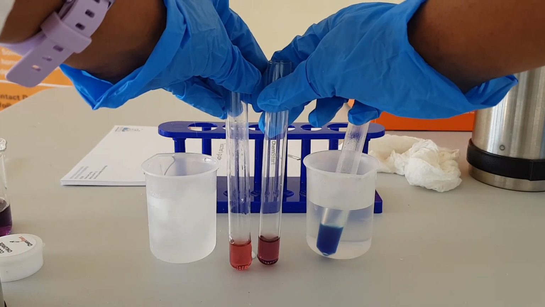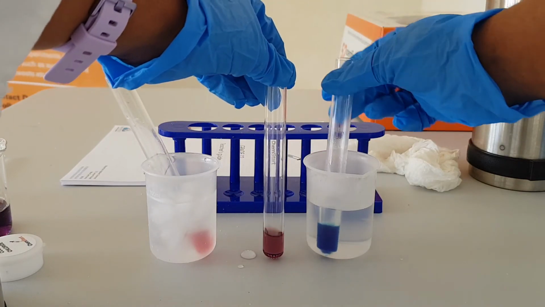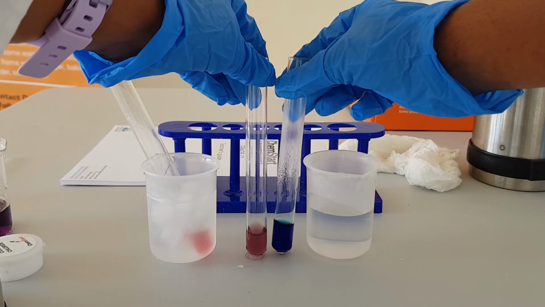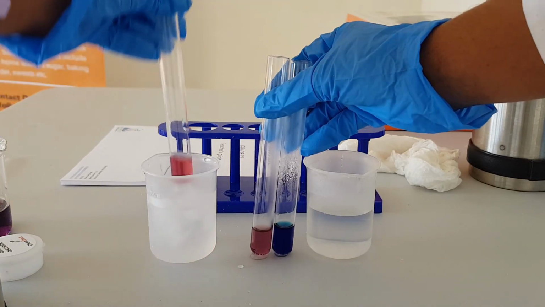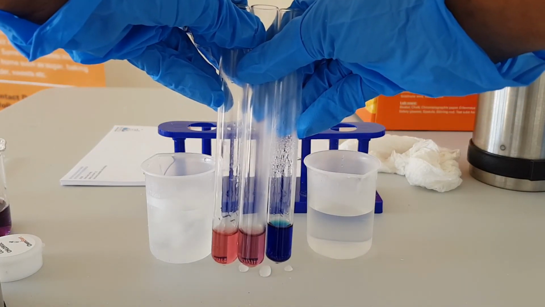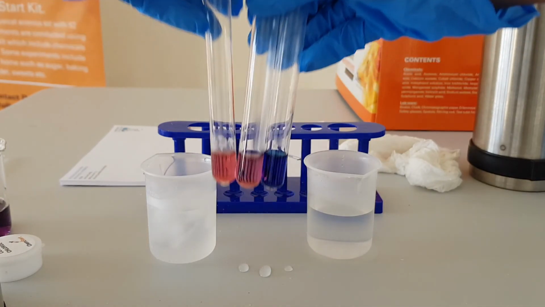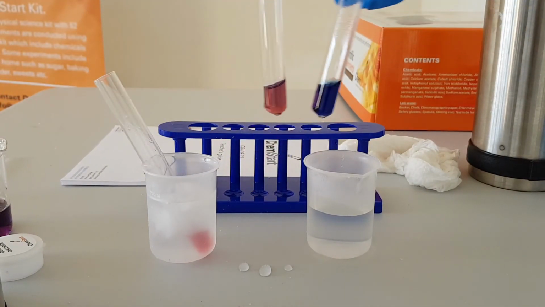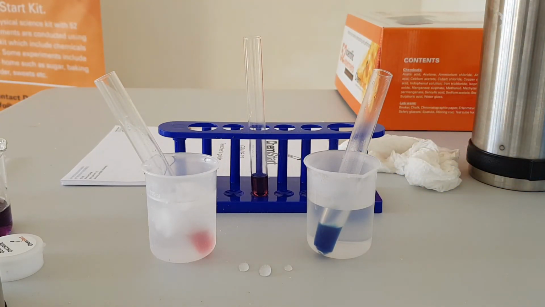You can actually see that they are different colors, and obviously this one that I added in the hot water has turned into a nice beautiful blue color. So we can see that indeed the temperature has an effect on the equilibrium of the cobalt chloride solution.